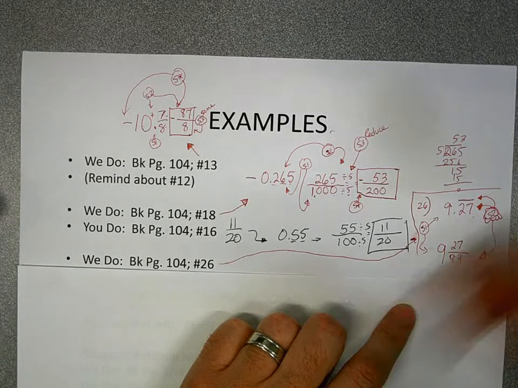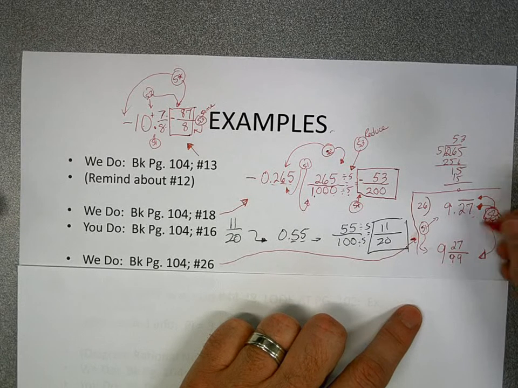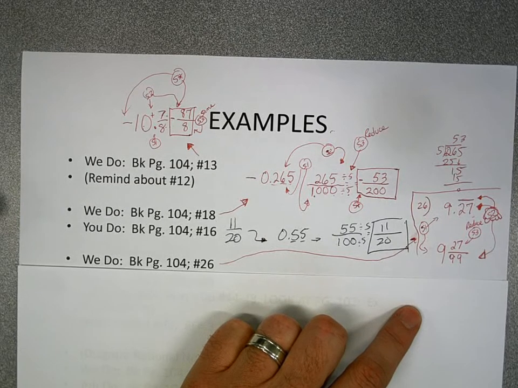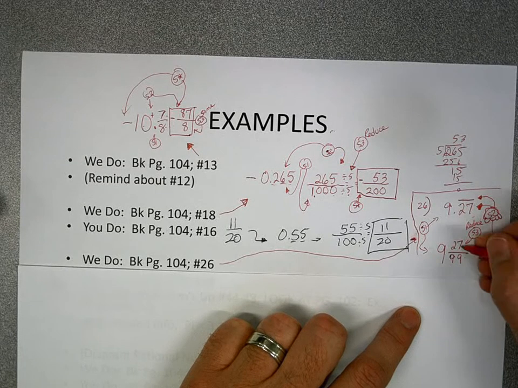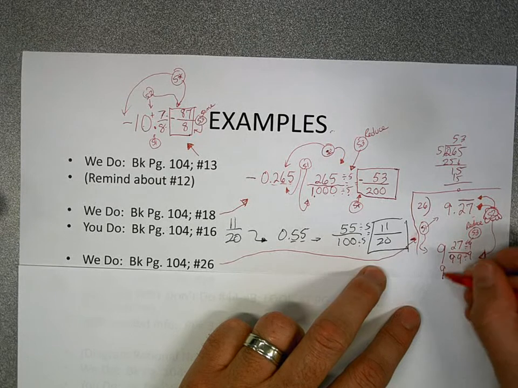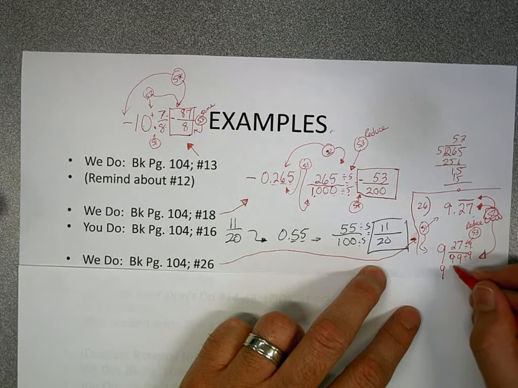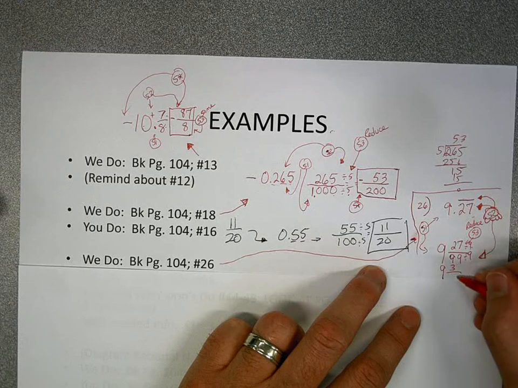Okay? Now, step 3, you still need to reduce the fraction part of your mixed number. So if I look here, what I do know right off the bat, 27 and 99 both are divisible by 9. So I'm going to go ahead and write the whole number is 9, 27 divided by 9 is 3, 99 divided by 9 is 11, and there it is.